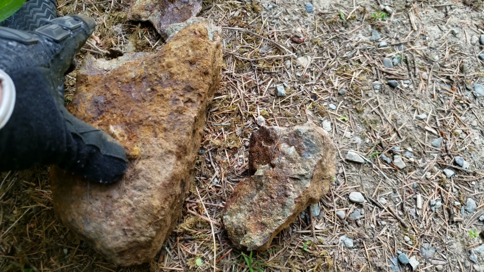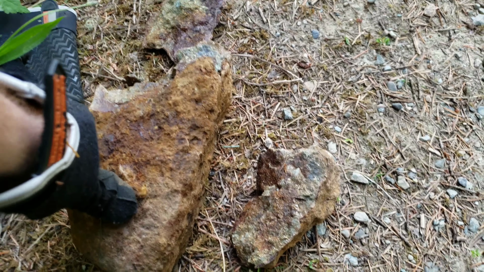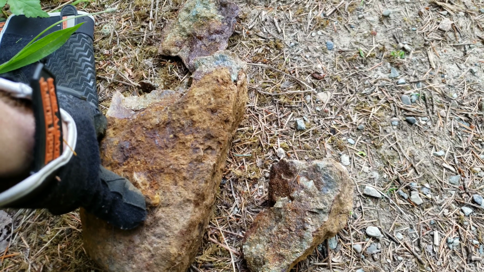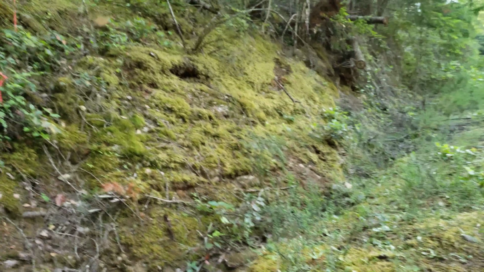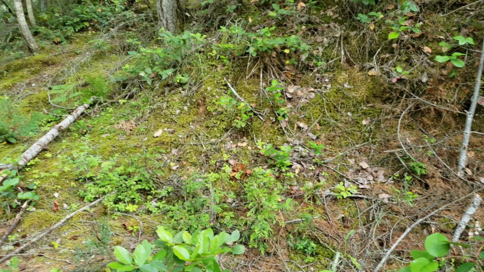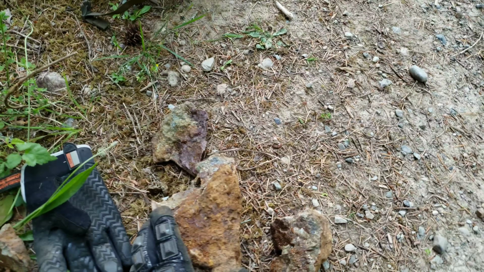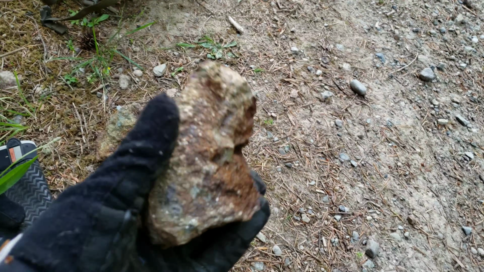Okay, so we have a road grab sample, which we just found 20 meters away from that exposure. Somewhere along here, when they were probably putting in this culvert and they dug out a ditch. So somewhere in this 20-meter area, there is more mineralization.